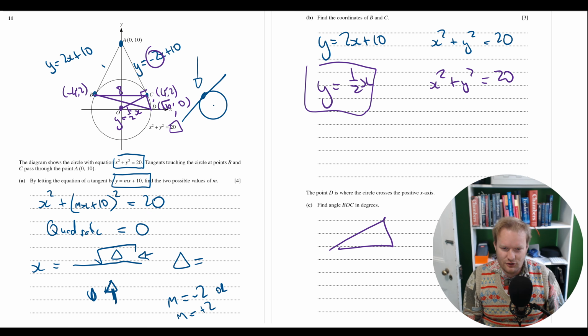So you've got a triangle, and I'm just going to go for A, F, G, just so it doesn't look like this one here.